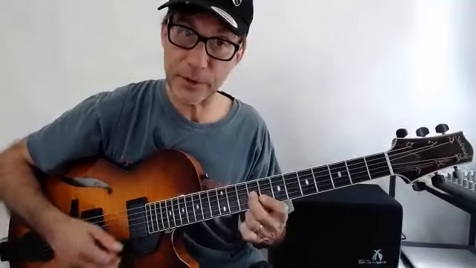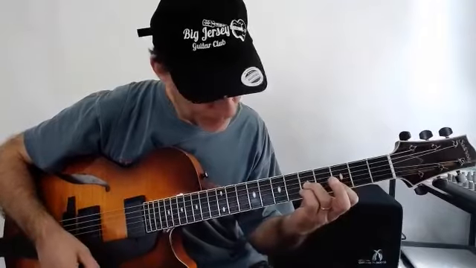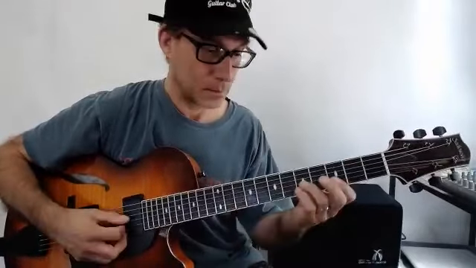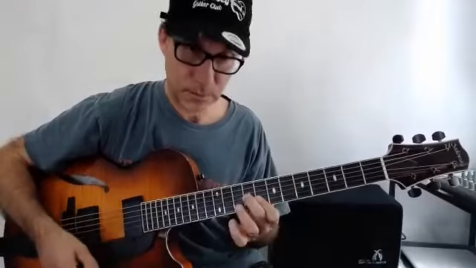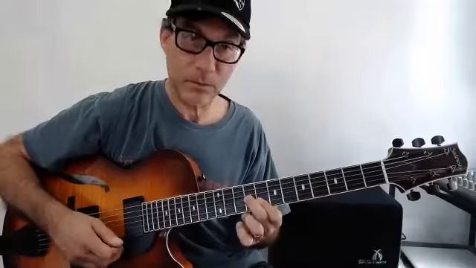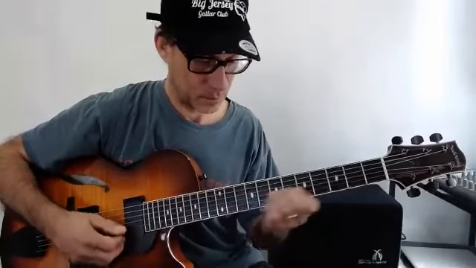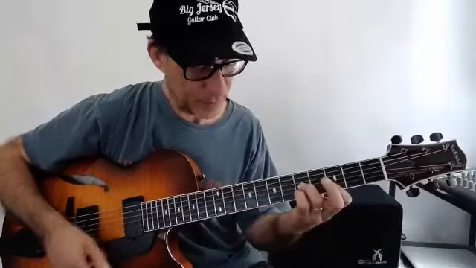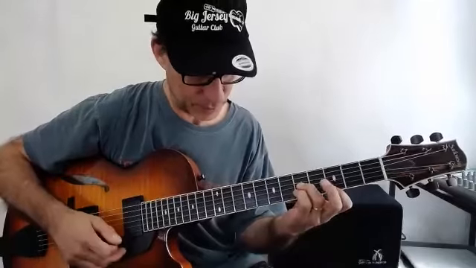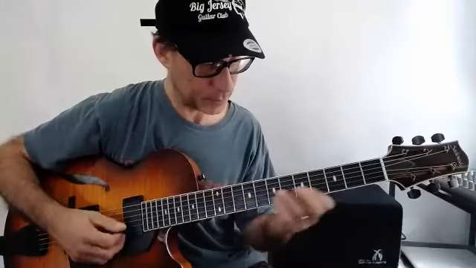our C major triad in its first inversion, the third in the bass. So let's play these two chords together. Try to visualize the chord you're going to play. Right now I'm thinking about this chord. I'm visualizing first inversion. Back to root inversion.